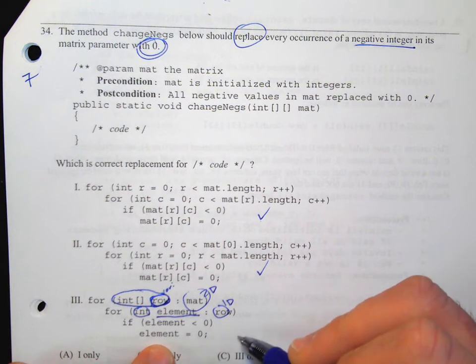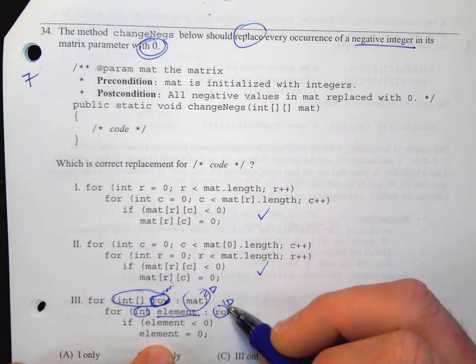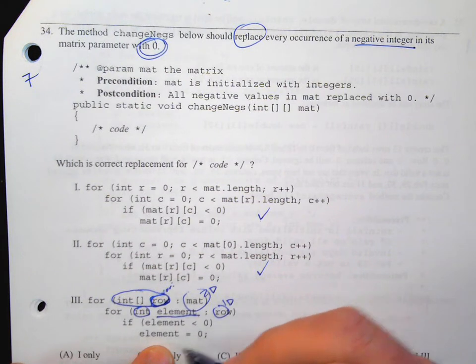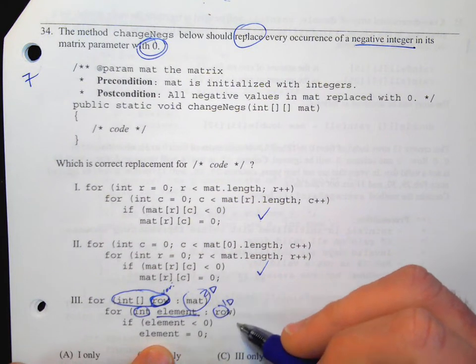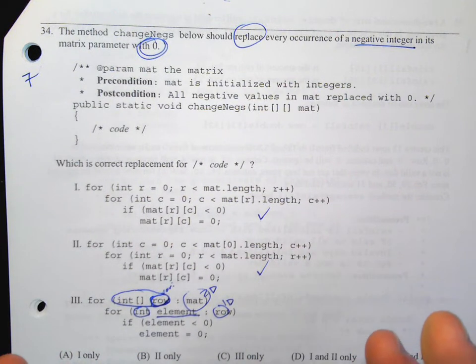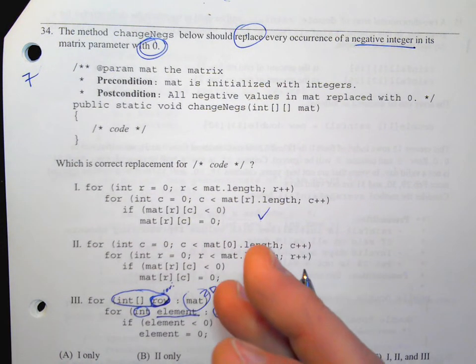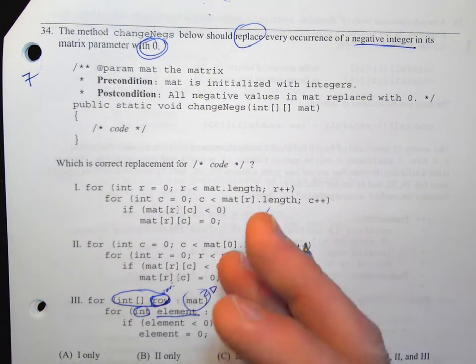Now, while this seems good, logically, it seems like it's going through the whole thing and checking them all. And the problem with for each loops is you can't use them to create objects or replace things in your 2D array.